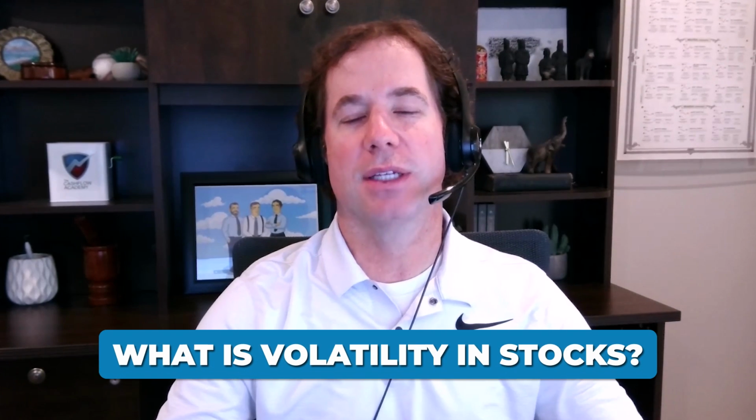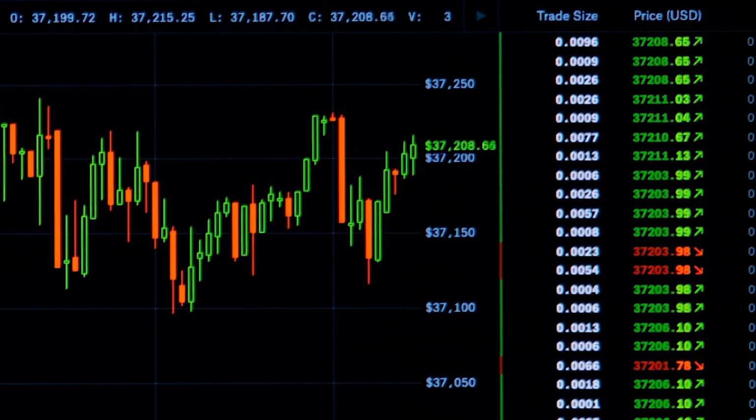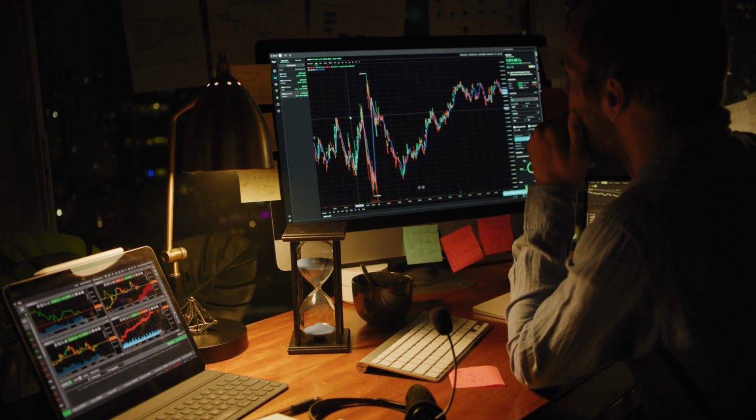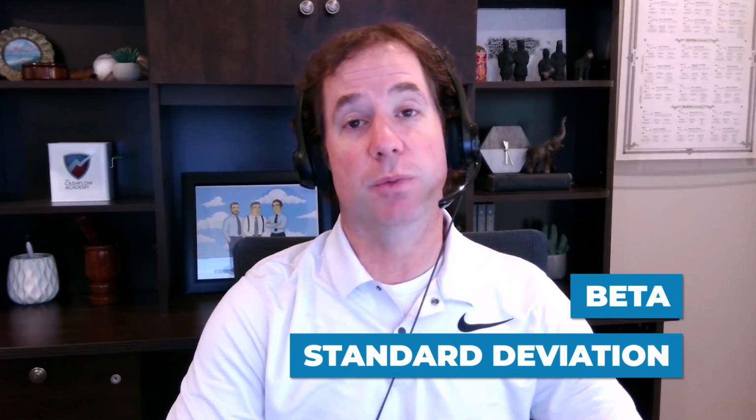When we talk about volatility, we're talking about how much a stock fluctuates, right? Does it move a lot? Does it move a little? Did you know that you can calculate that down? There are tools that will show you the exact level of volatility, things like beta, things like standard deviation. We're going to explore those today.